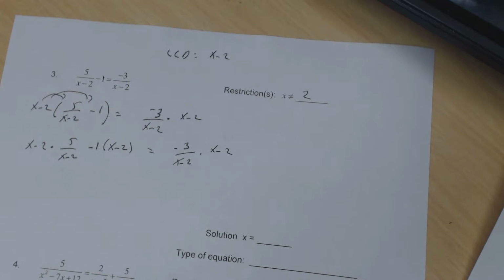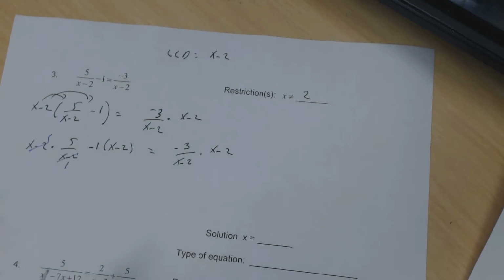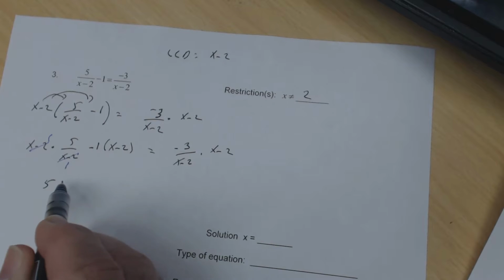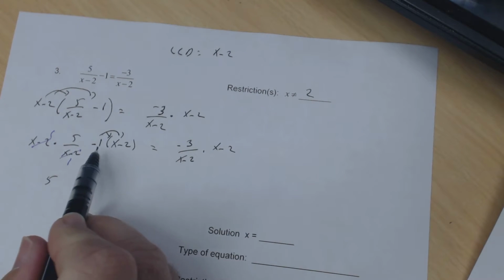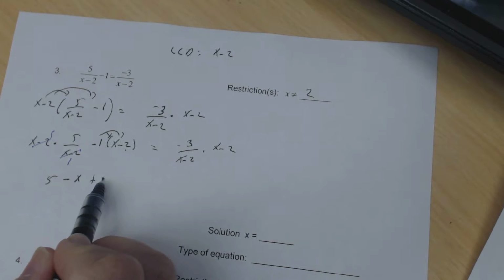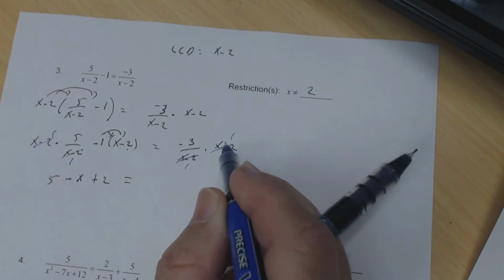Now the next step is to factor out your common factors. So x minus 2, and you're left with 1 times 5 is 5. Okay, over here, you're going to distribute. So negative 1 times x is a negative x. Negative 1 times a negative 2 is a positive 2, equal. And over here, the x minus 2's divide out.